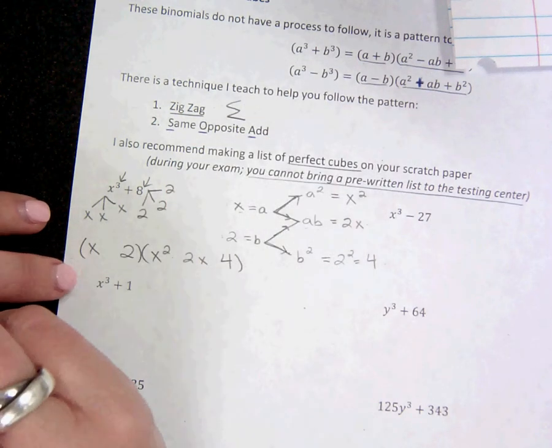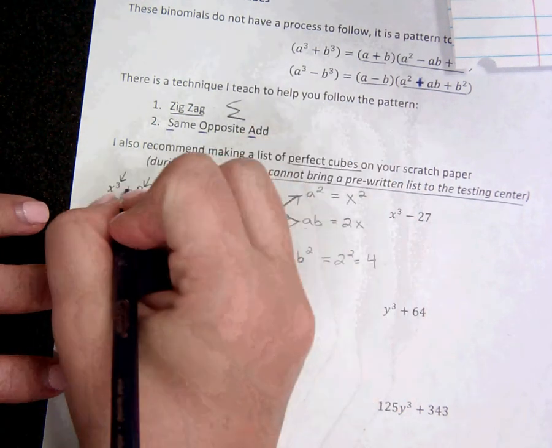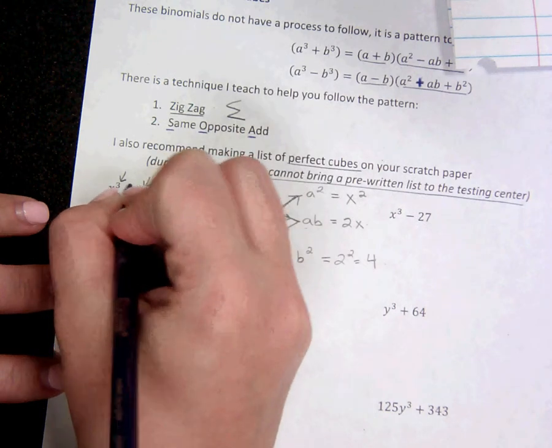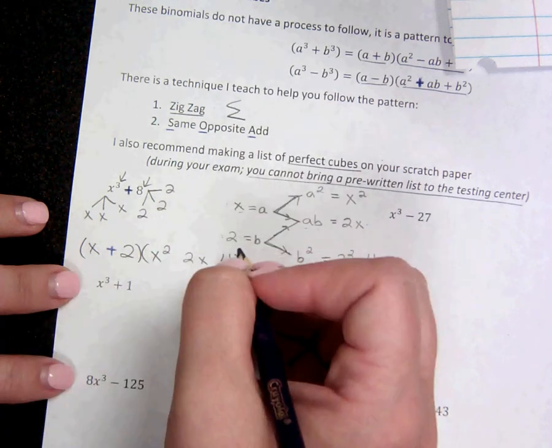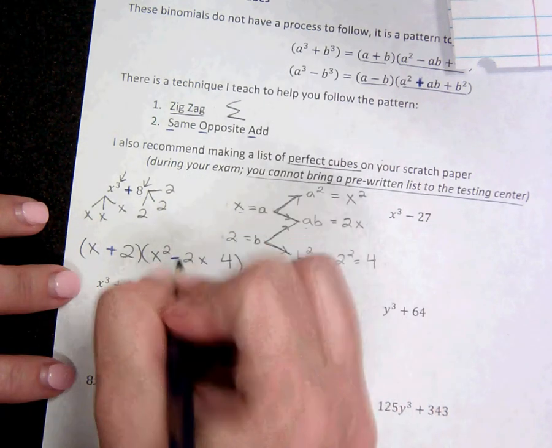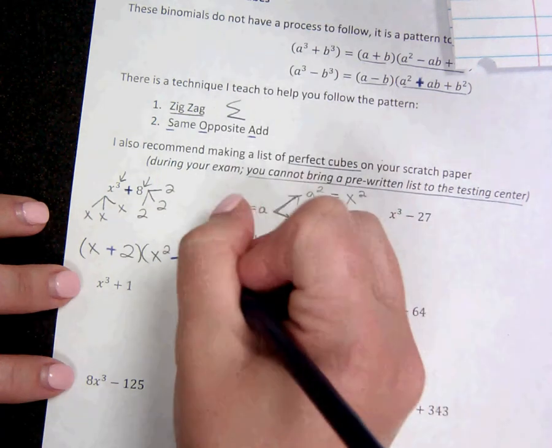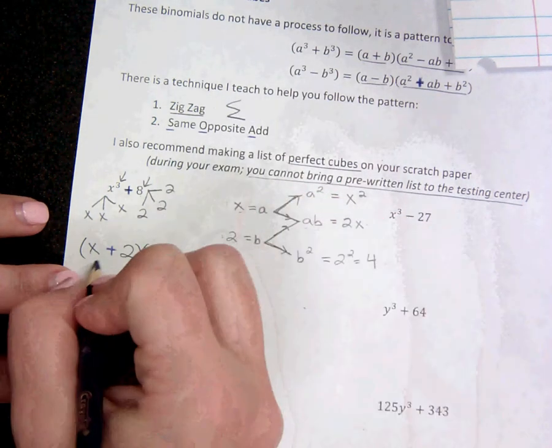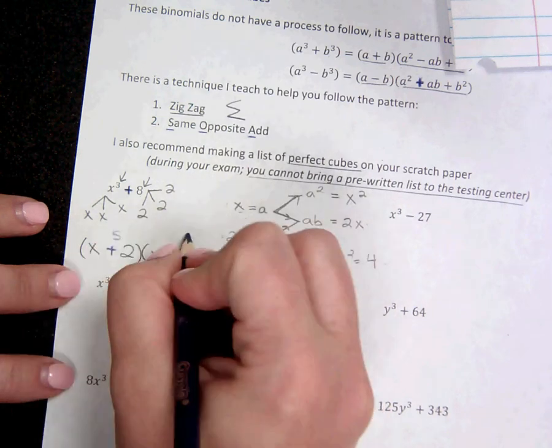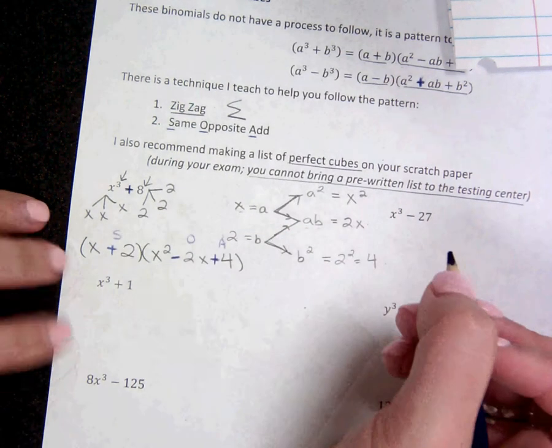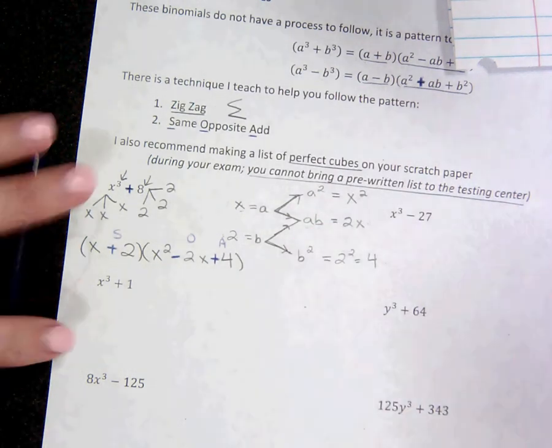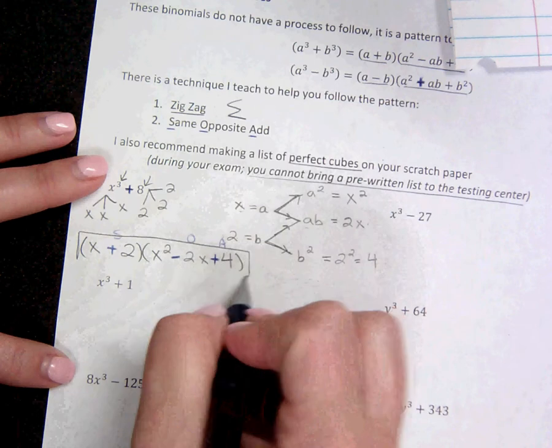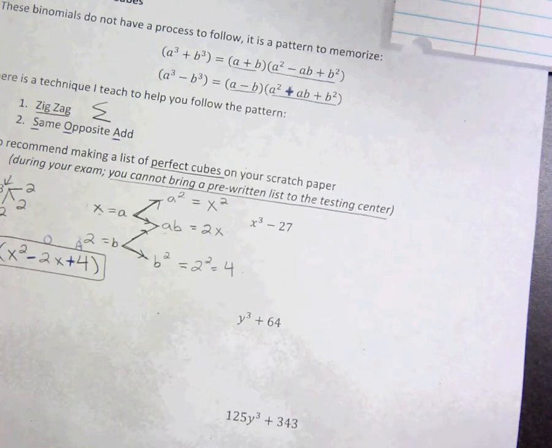Same, opposite, add. So the same is whatever you have in the original problem. If the original problem is plus, you're going to put plus. Then you're going to do the opposite of that, which would be minus, and then you always add at the end. So it's same, opposite, add. And then you're done. So it's kind of a different process, but that's what it takes for these sum and difference of cubes. Let's look at it again, because I know that's a weird process.